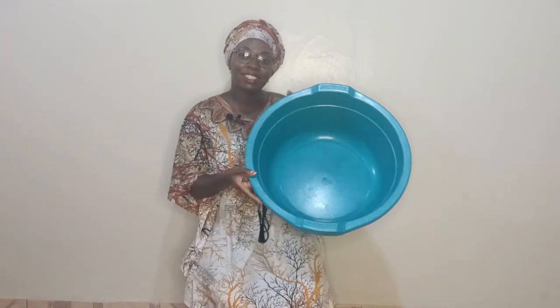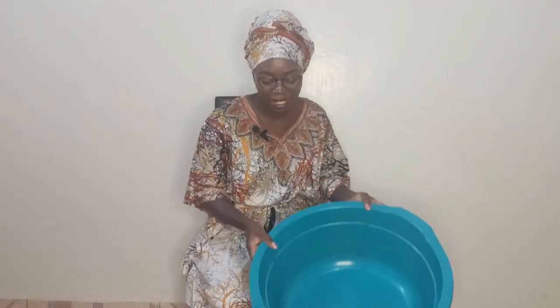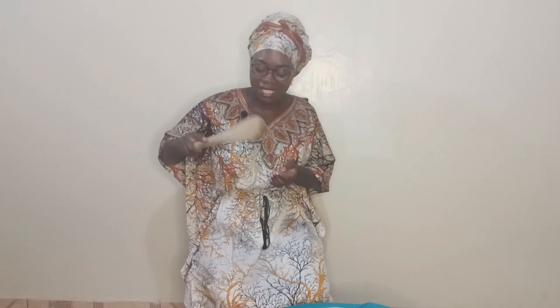So, what do we need in our soap making today? First, you need a container that you will use to mix your soap making ingredients. Next we need a stick that will help you with mixing the chemicals that we will use.